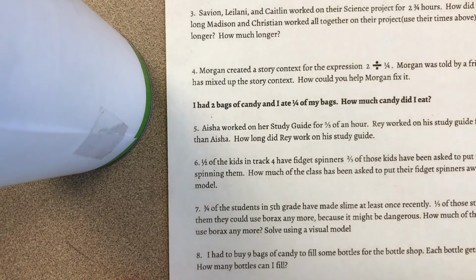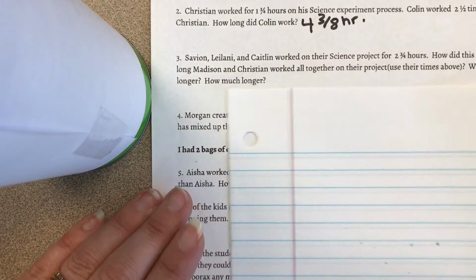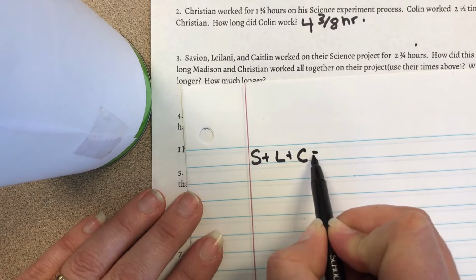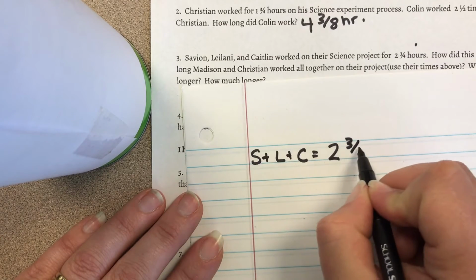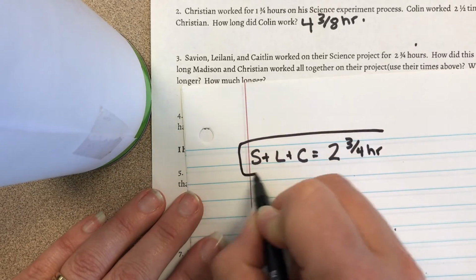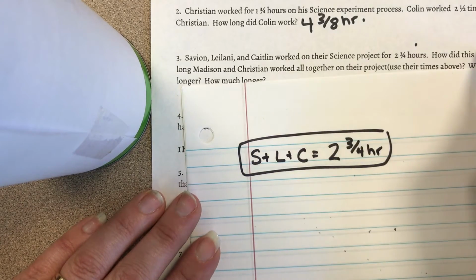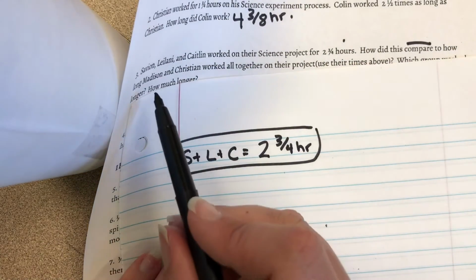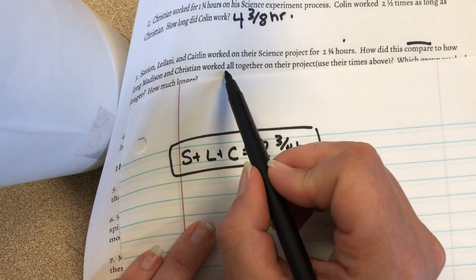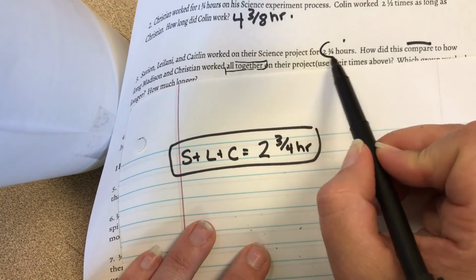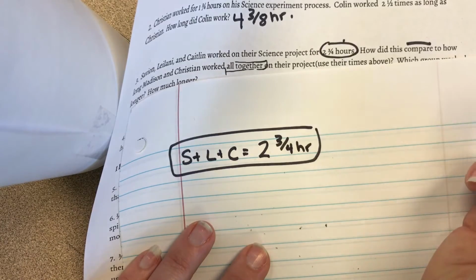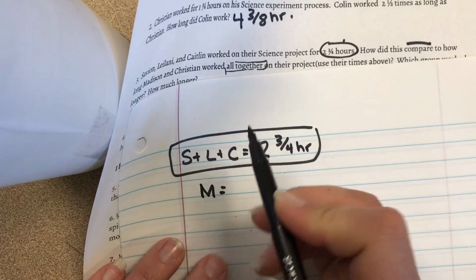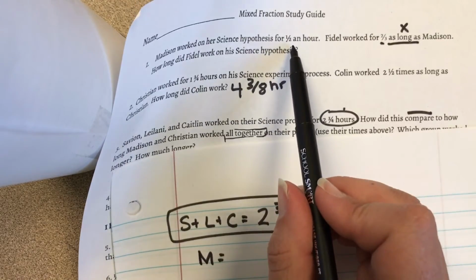All right, let's talk about Savion, Leilani, and Caitlin. They worked on their science project for 2 3/4 hours. So I have Savion plus Leilani plus Caitlin. They worked for 2 3/4 hours. This is them. How did this compare to how long Madison and Christian worked all together on their project? Use their times above. Let's see if I can find Madison and Christian's. Madison was half an hour.